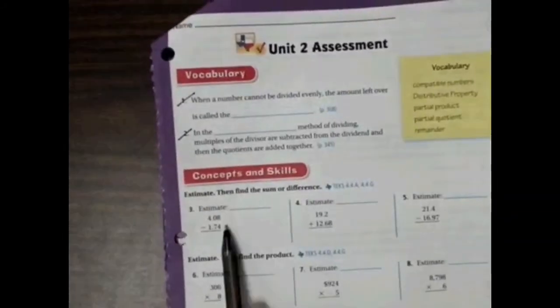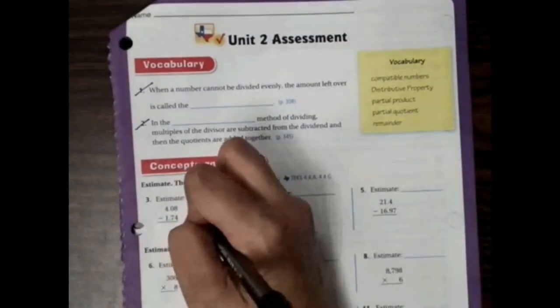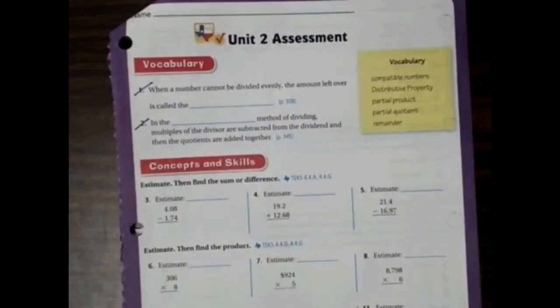Okay, now I want you to do number 3, 4, and 5. And your teacher might have given you grid paper to help you solve these. So if you have that, please use it. Press pause and press play when you're ready to check. So on grid paper, let me go get some from my locker.